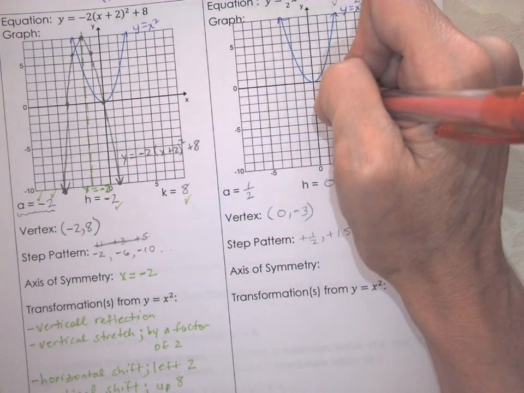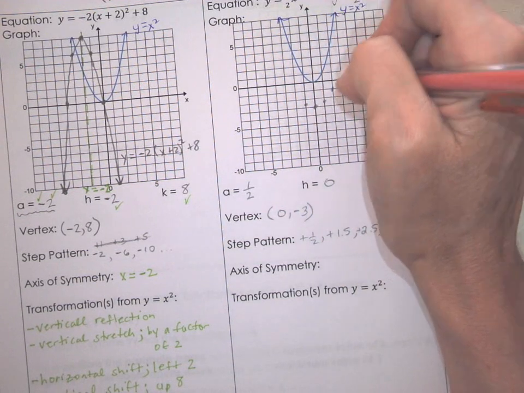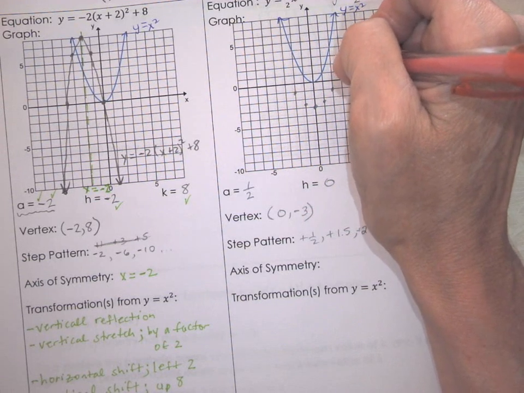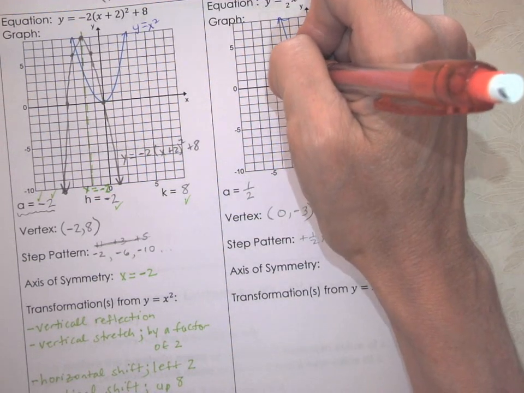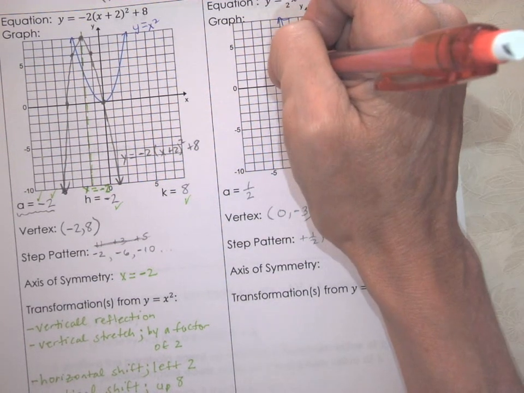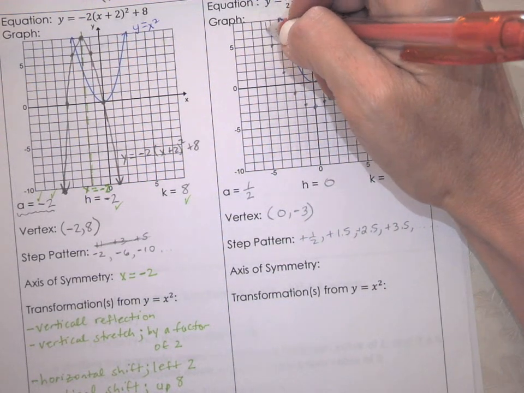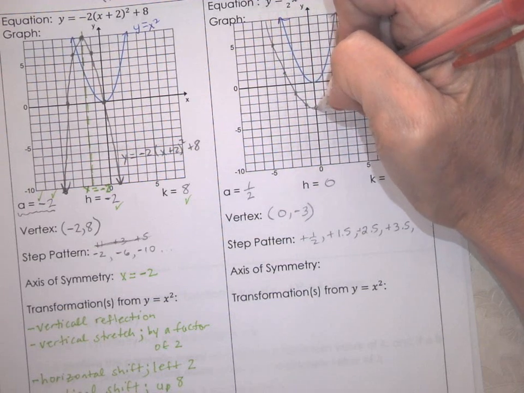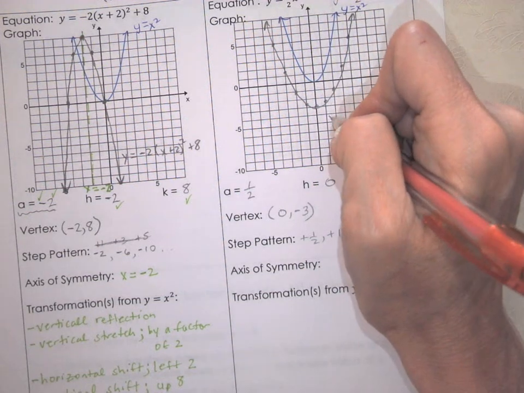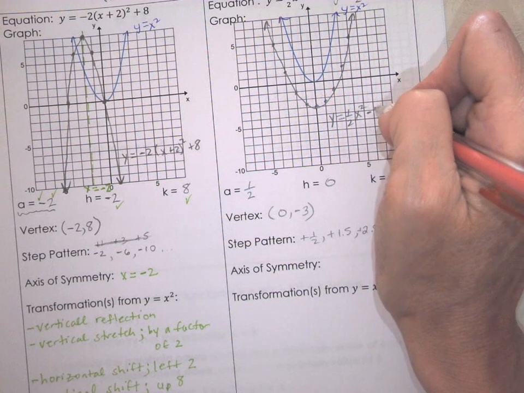So let's apply that. Over 1, up 1/2 on each side. Over 1, up 1.5 puts you on a corner. Over 1, up 2.5 is halfway again. Over 1, up 3.5 puts you on a corner again. And we don't have room for 4.5, so we just draw in our nice parabola. Arrows on the end, label it, y equals 1/2 x squared minus 3.